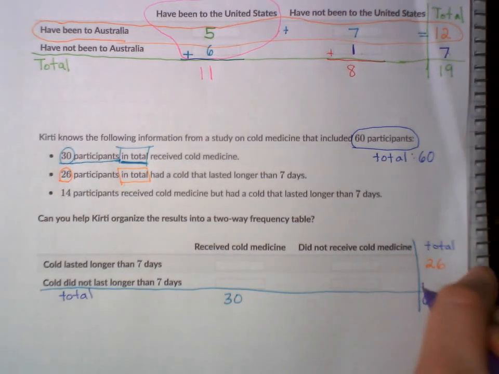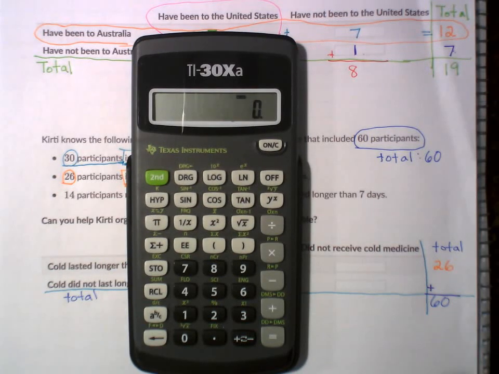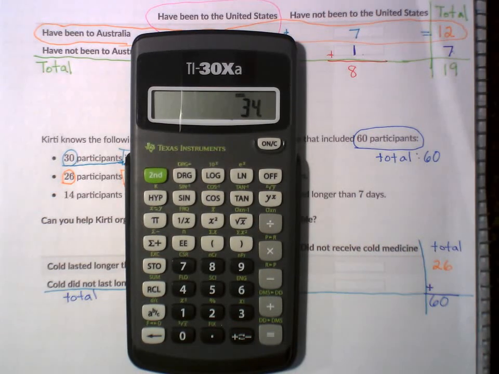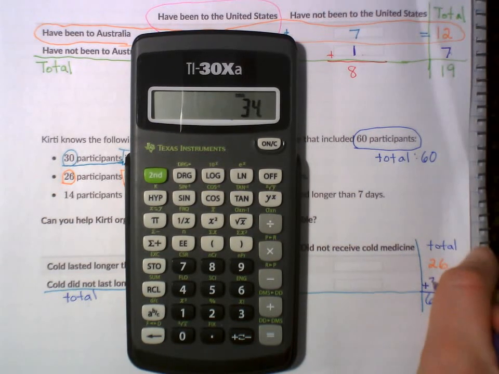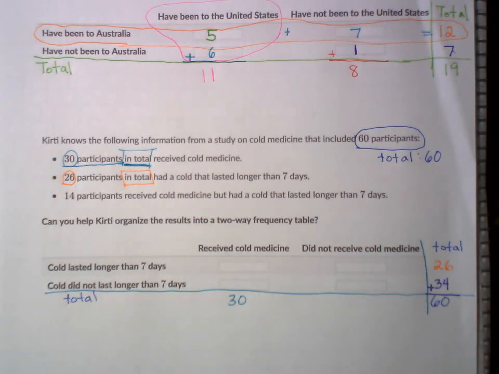26 plus what number equals 60? Well, you can either figure it out by counting up, or I personally just do 60 minus 26. That tells me there's 34 left over. So 34 total did not have a cold that lasted longer than 7 days. And you guys know that. If I said, hey, I surveyed or interviewed 60 people, 26 had a cold longer than a week. How many of them didn't have a cold longer than the week? Well, you'd be like, okay, well, how many are left? 60 minus 26, that leaves 34 that had a cold less than a week.